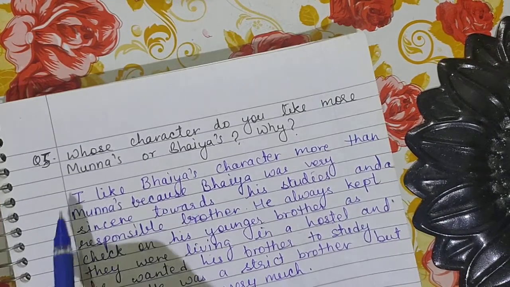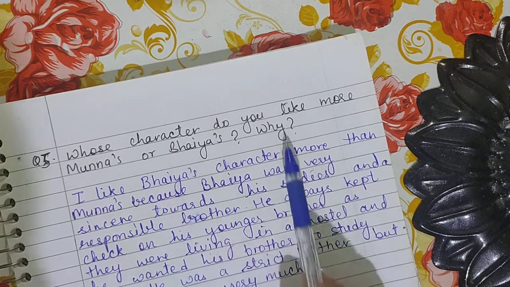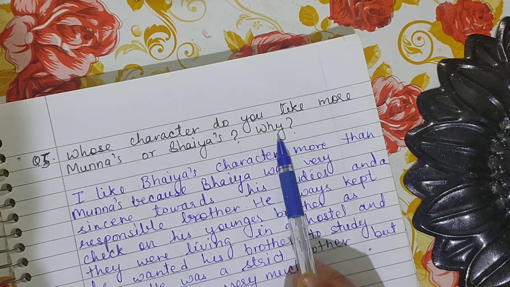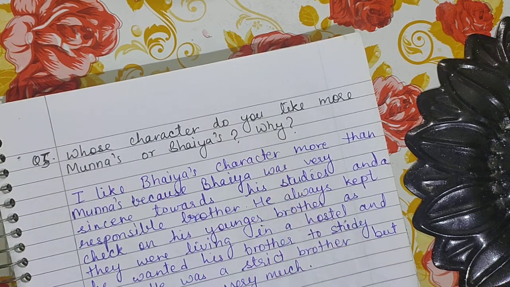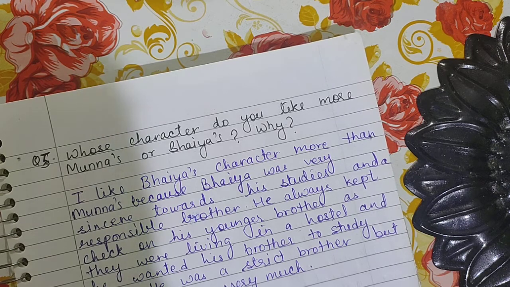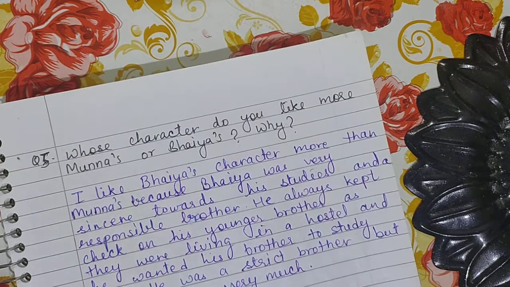Now next is the last question here. Whose character do you like more, Munna's or Bhaiya's, and why? Now you all know how to write the character sketch and what you write in it. This question is also based on character. So you have to write whose character you like the most, Bhaiya or Munna, and why. You have to also give the reasons for your choice.